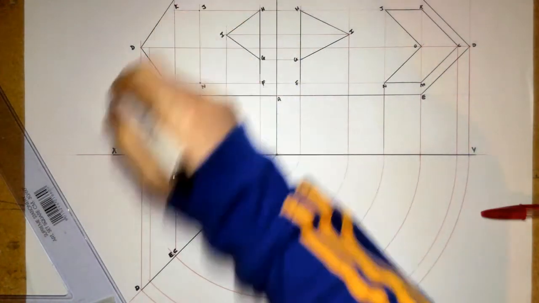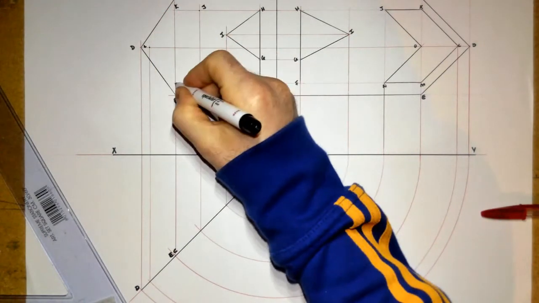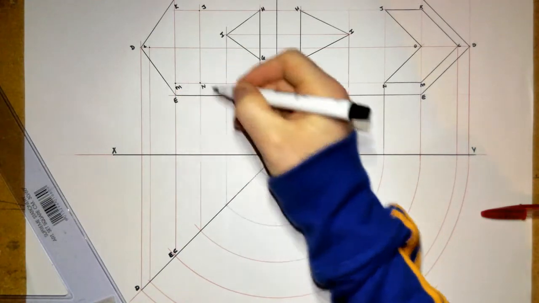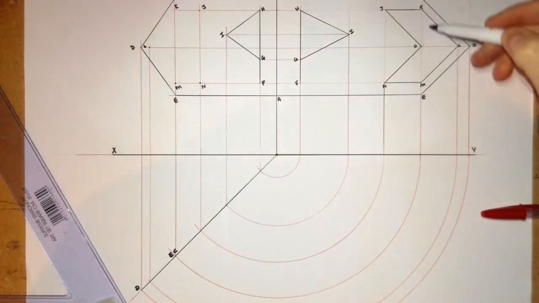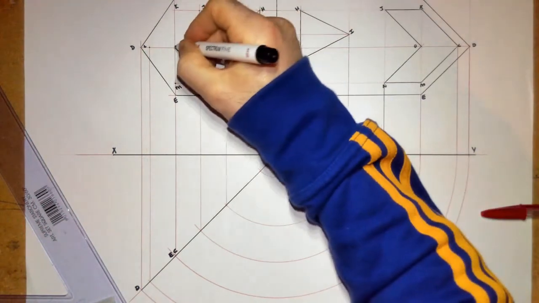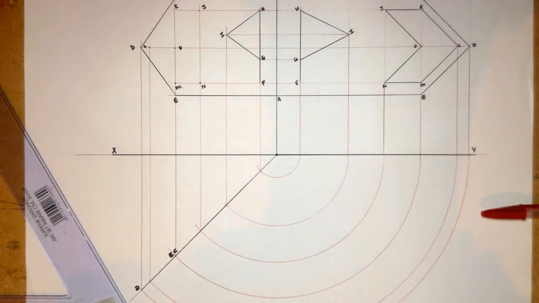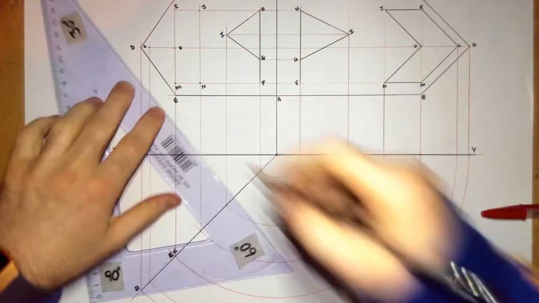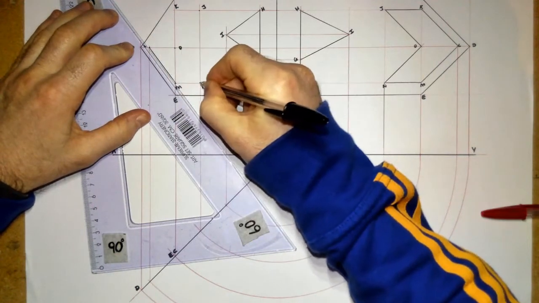So JK, and then this will be L here, and then this will be M, and then finally we just have to find O, which is on the same line as M and K. So there's our O there, just to be sure. So there's our O, and once again, heavy into detail. And that should see us through on this question.